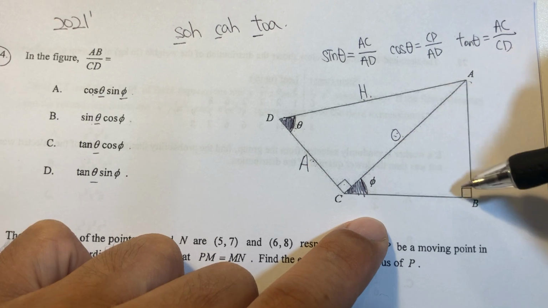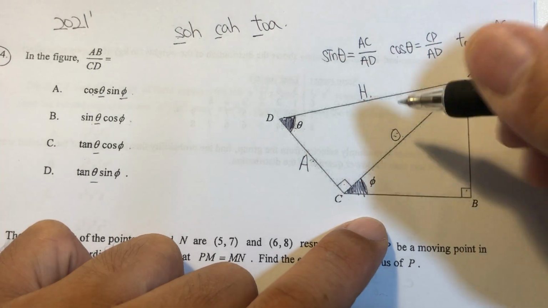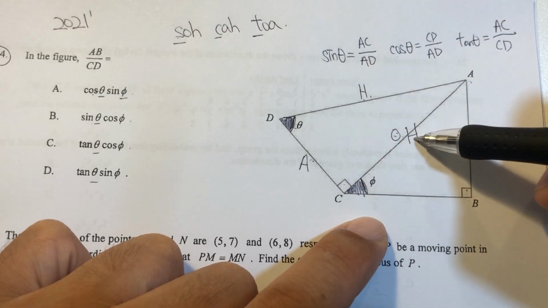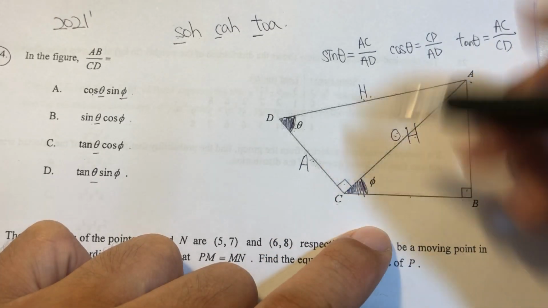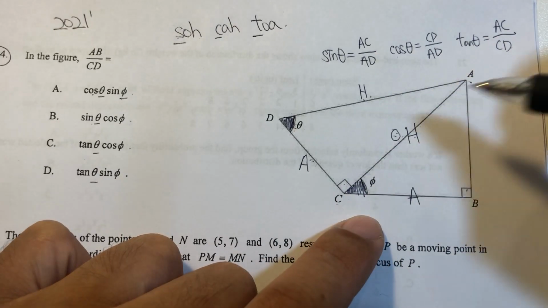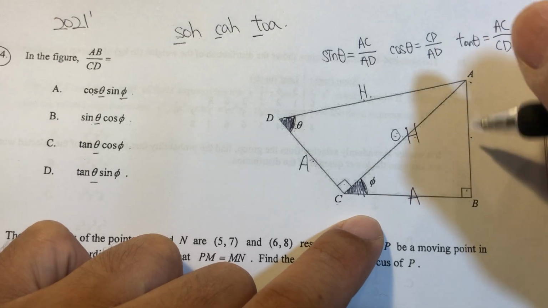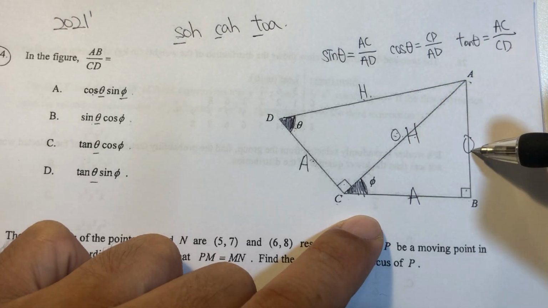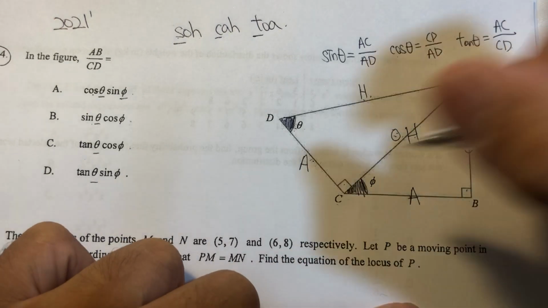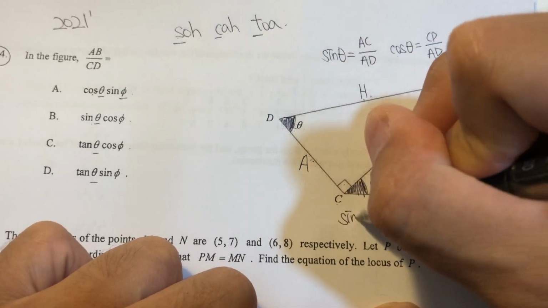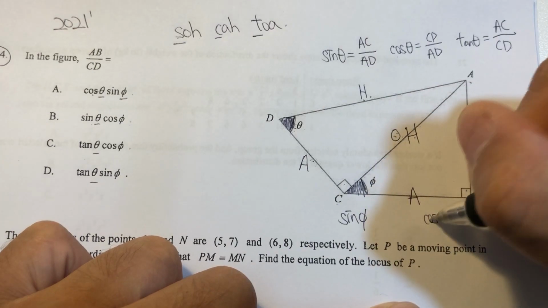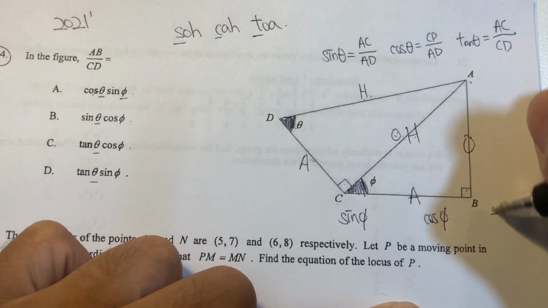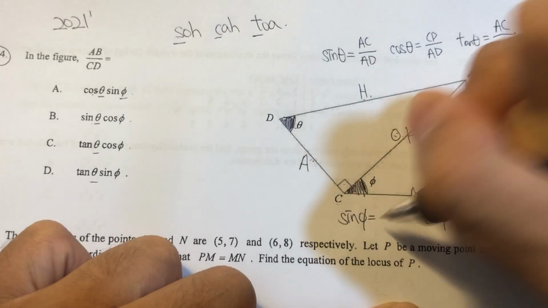The hypotenuse should be the one opposite to the right angle, and therefore, this is the hypotenuse, AC. Adjacent is the one next to the angle A, while the last one should be the opposite. Opposite, adjacent, and hypotenuse.